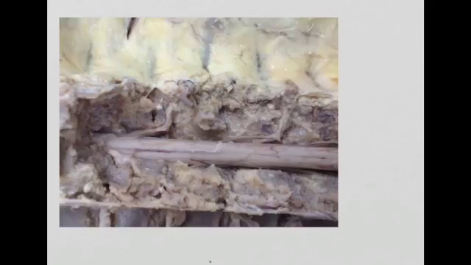Moving further caudally, you will notice the change in the direction of the spinal nerve rootlets. They are getting more vertically oriented.